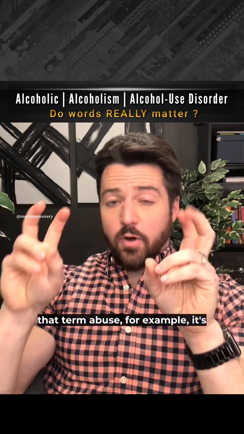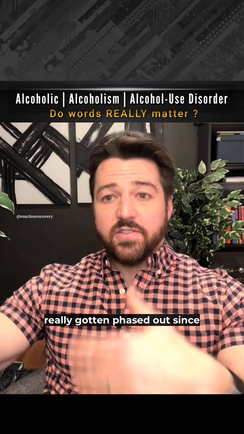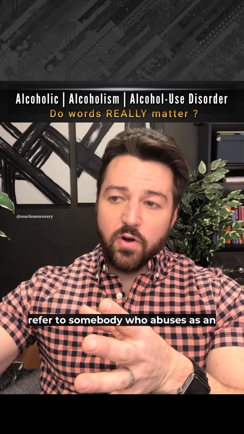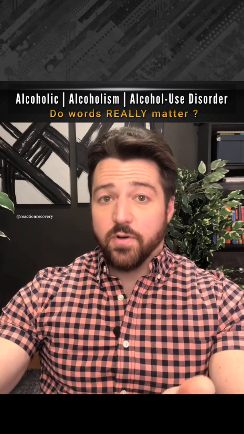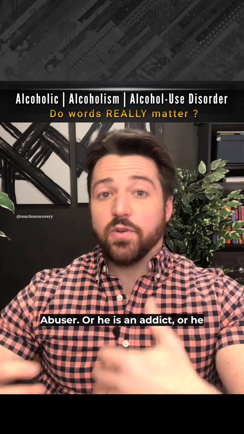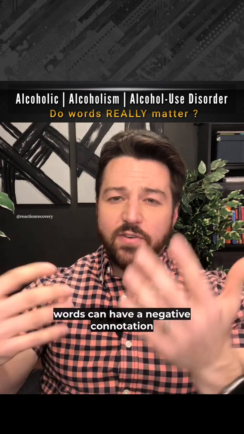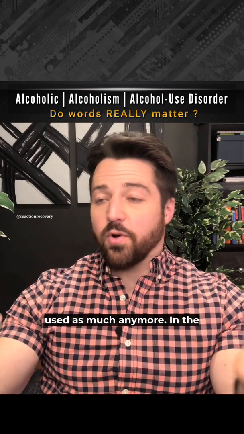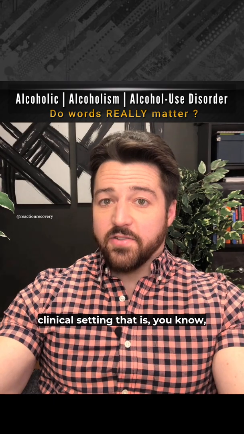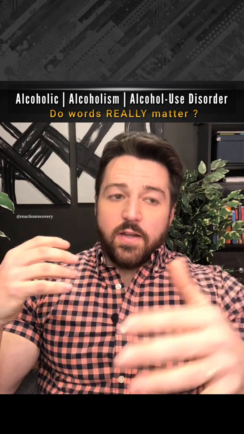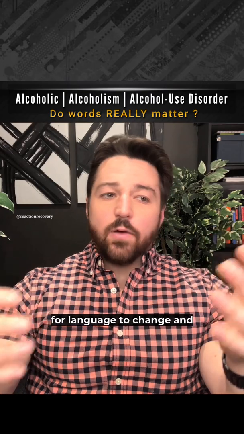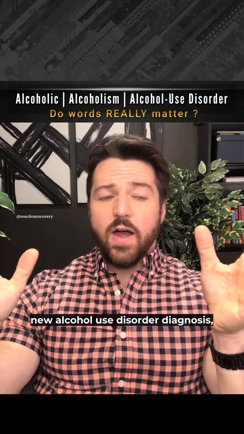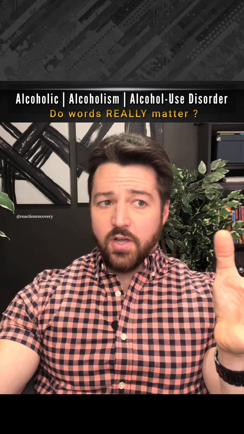Actually, just that term abuse, it's really gotten phased out since these new changes went into place. Because that word sets someone up, by extension, you can refer to somebody who abuses as an abuser, okay? Or he is an addict, or he is an alcoholic. And those words can have a negative connotation or just be stigmatizing to a lot of people. So they're really not used as much anymore, in the clinical setting, that is. Obviously at the street level, it takes a really long time for language to change, and there's a lot of reasons for that.